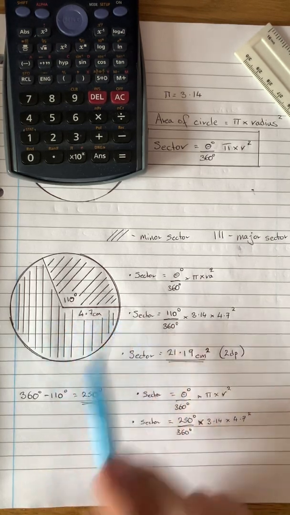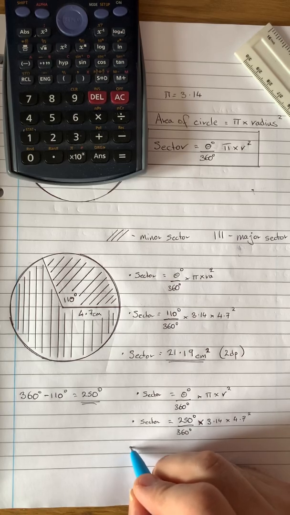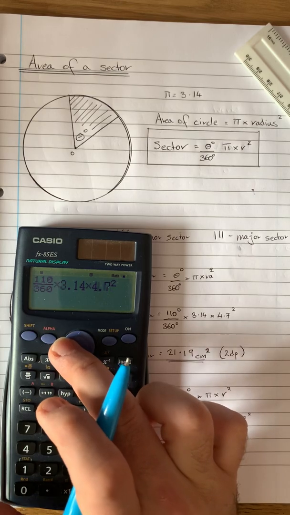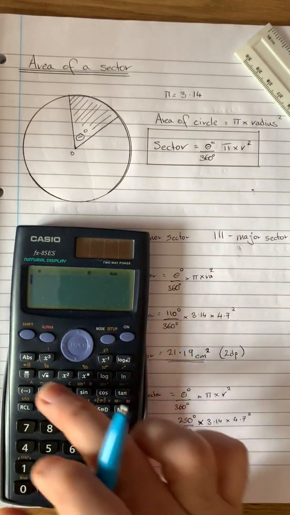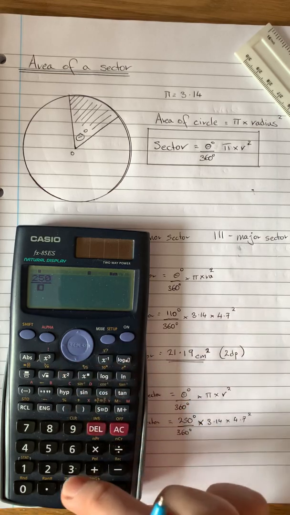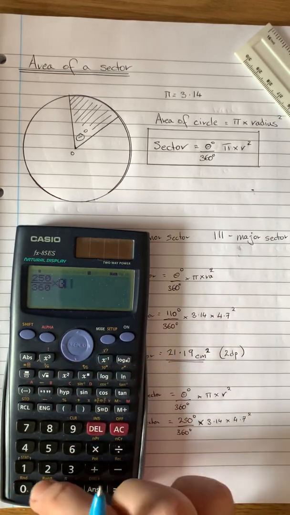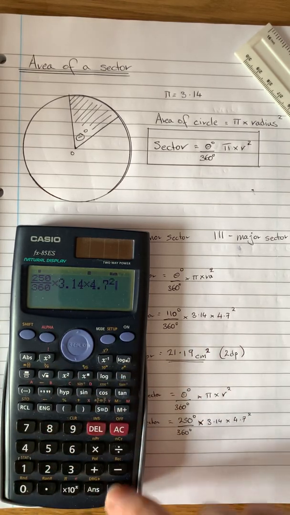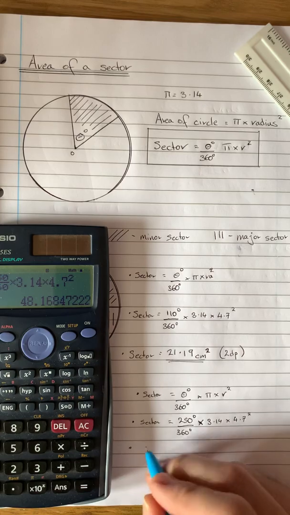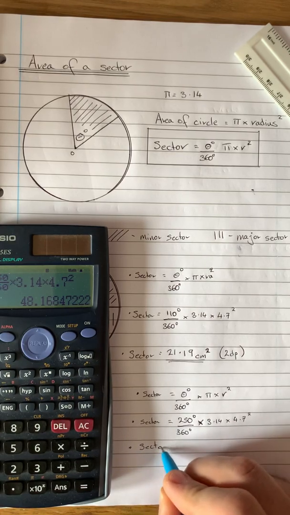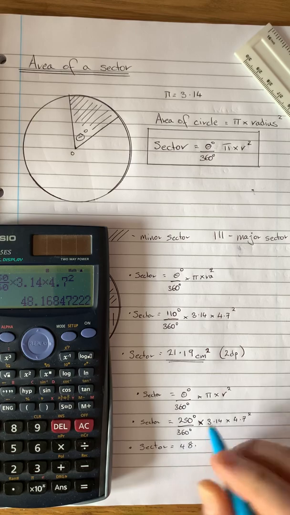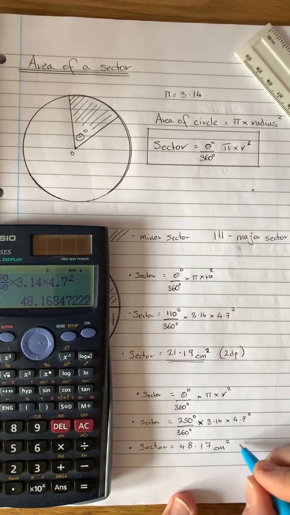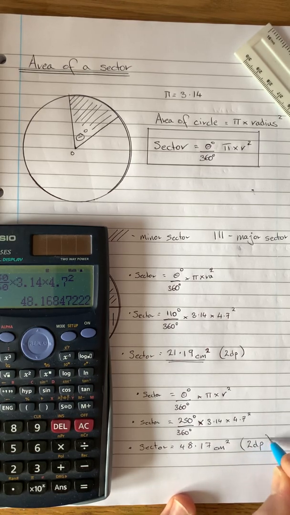Once again, we're having to square the radius, and as easy as pi, all we have to do is type in 250 over 360 times 3.14 times 4.7 squared. We get an answer of 48.17 centimeters squared, and again that's rounded to 2 decimal places.